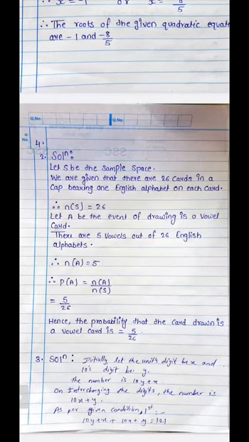John kept 26 cards in a cap, bearing one English alphabet on each card. One card is drawn at random. What is the probability that the card drawn is a vowel card? This question is there in your textbook in the practice set. Now see here, let S be the sample space. We are given that there are 26 cards in a cap bearing one English alphabet on each card. Therefore, n(S) is equal to 26.